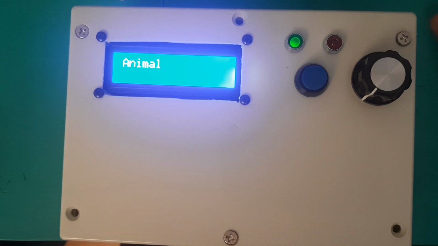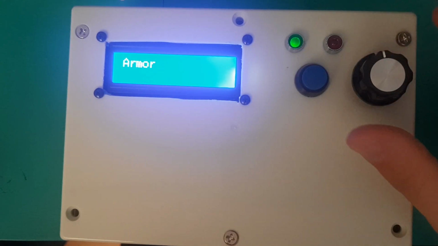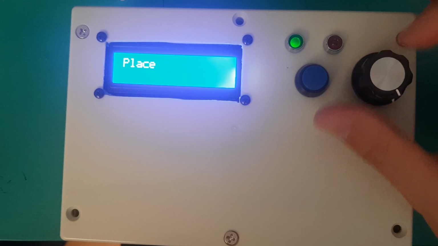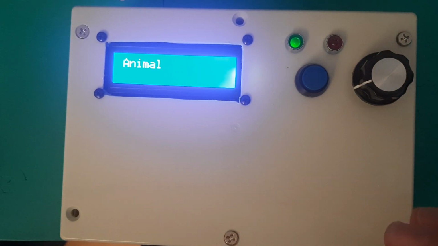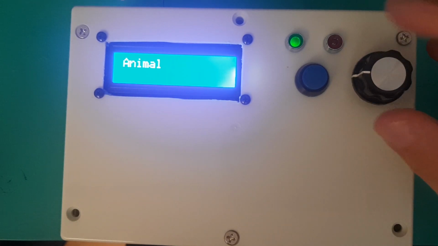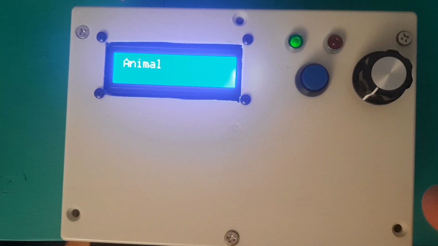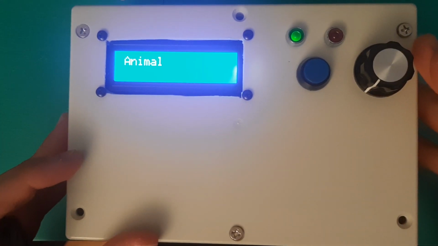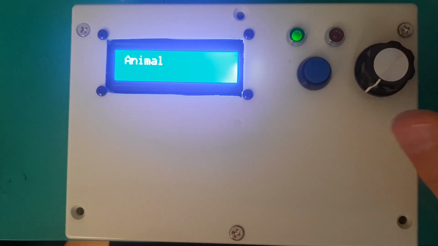They're called attributes, and I have 6 categories: animal, weapon, armor, item, character, and place, which is something for the geek. I like fantasy stuff, so this is truly a geek box that will just generate ideas or fun combinations of words, and everything is random, remember?